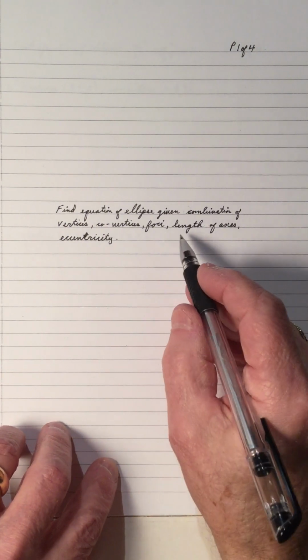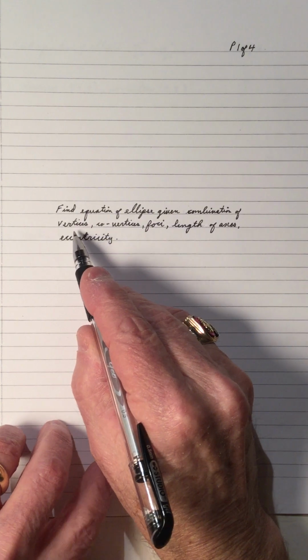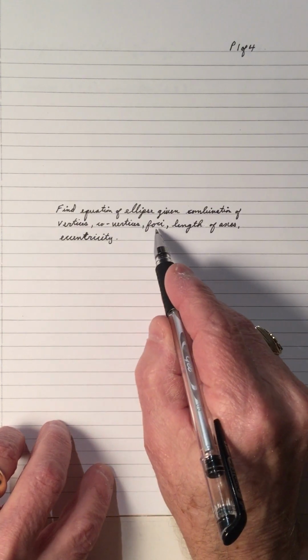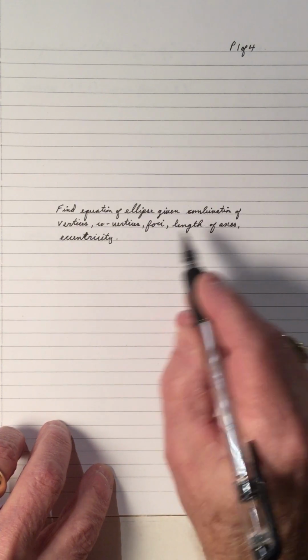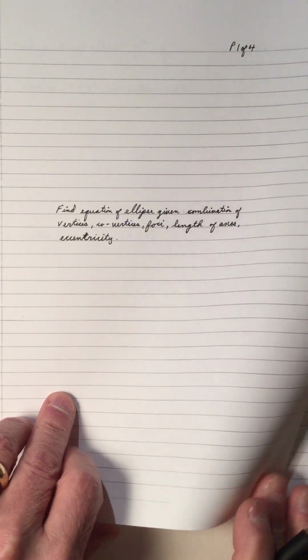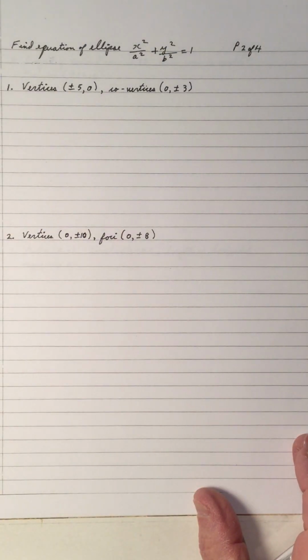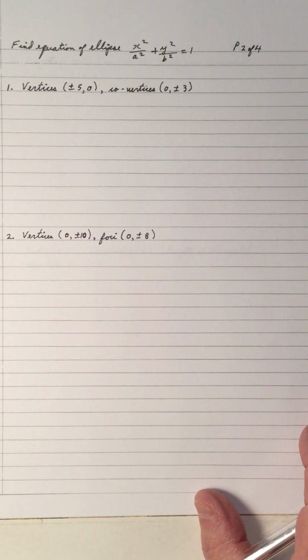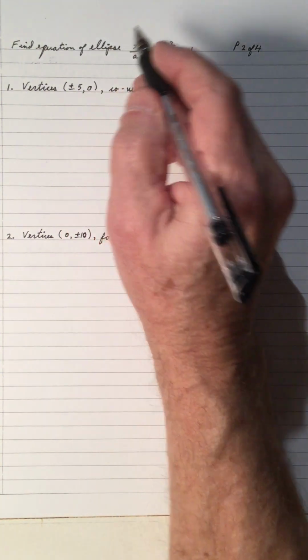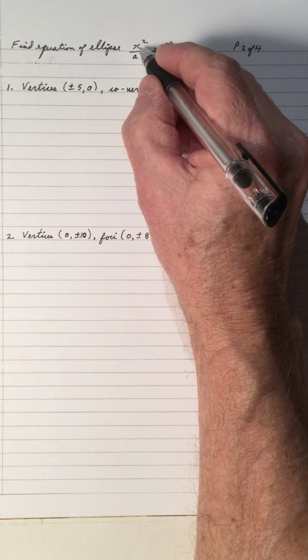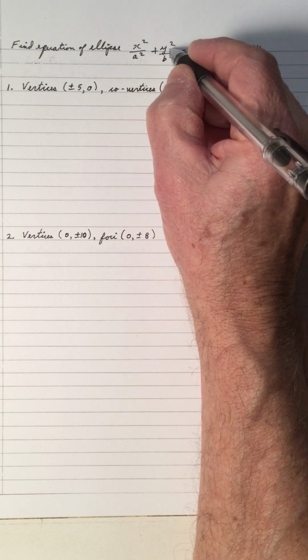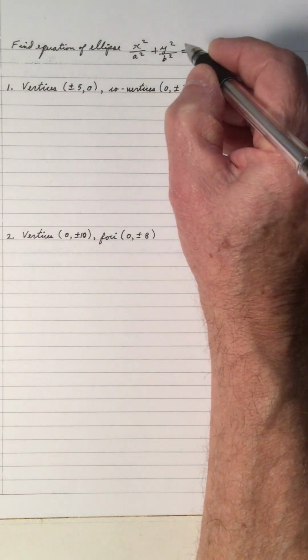Hi, welcome to my video on finding the equation of an ellipse given a combination of the vertices, co-vertices, foci, length of the axes, and eccentricity. So let's do some problems trying to find the equation given different information. Find the equation of the ellipse as x squared over a squared plus y squared over b squared equals 1.